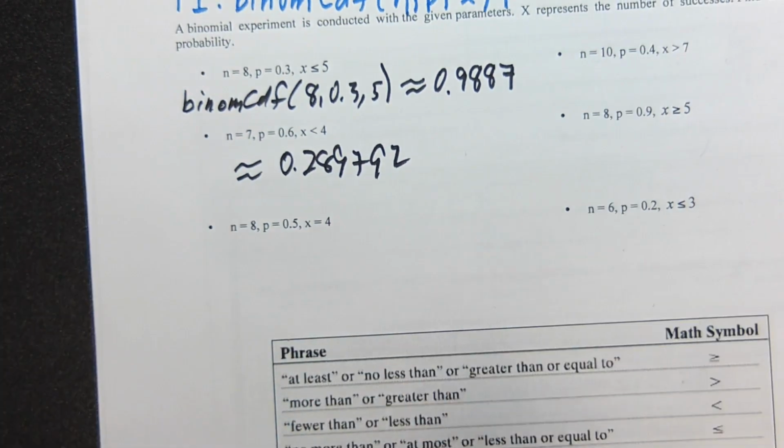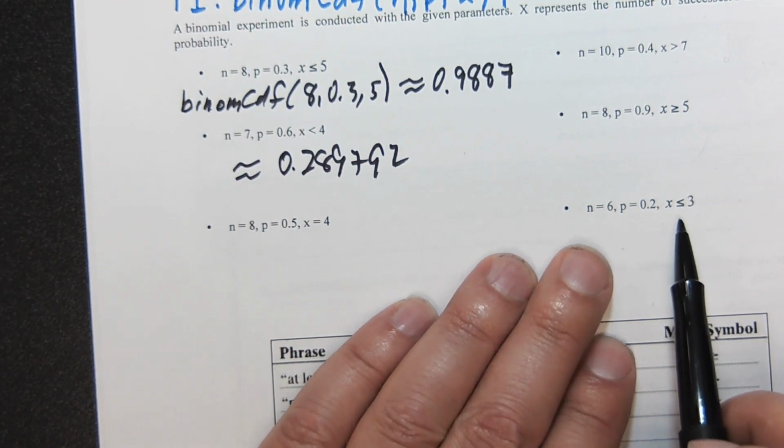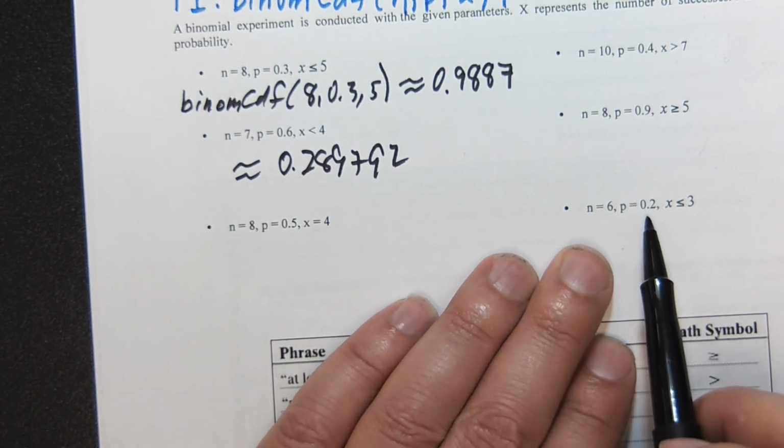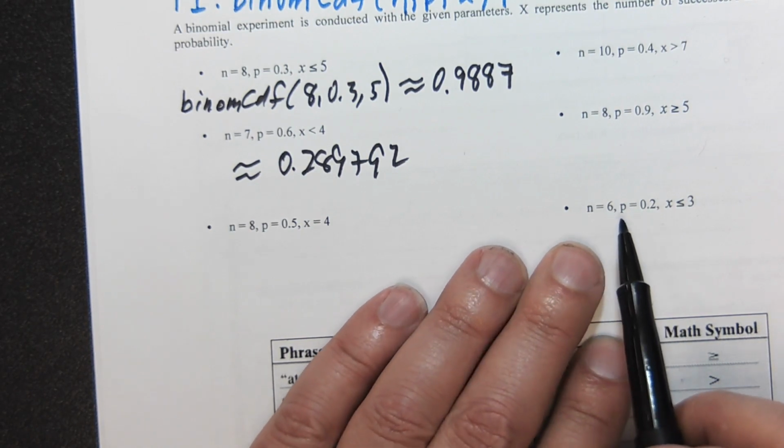0.289792. You may need to round off at some point, which is fine. I have one more that's less than, and can you see that 3 is included in this case? The probability of each trial being successful is only 0.2, and there are a total of 9 trials.